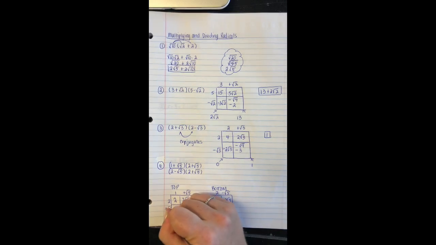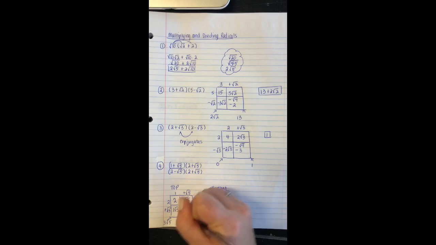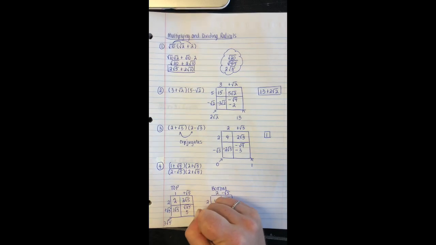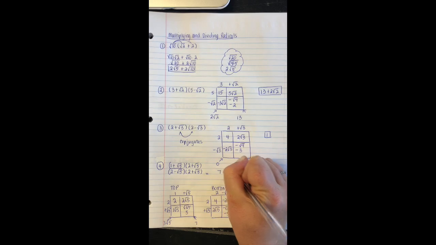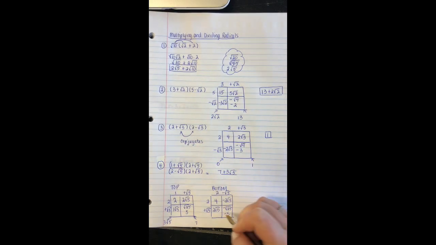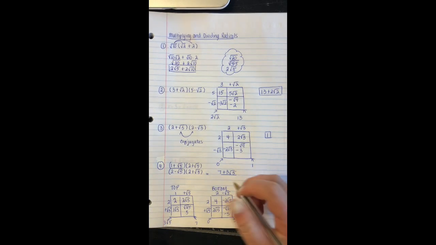As I add along my diagonals, 2 rad 5 plus 1 rad 5 is 3 rad 5. As I add along this diagonal, this comes out to be 7. So my numerator is 7 plus 3 rad 5. In the bottom, the 2 rad 5 and the 2 rad 5 add up to be 0. Remember, that was the whole goal of using those conjugates. 4 minus 5 is negative 1.